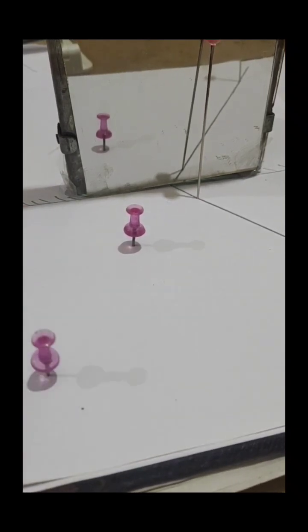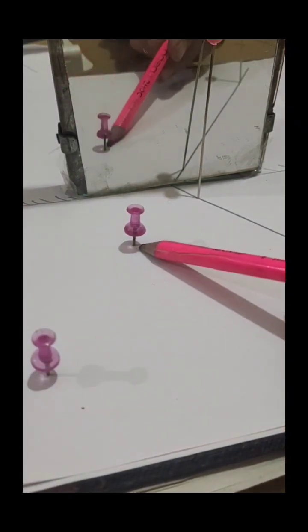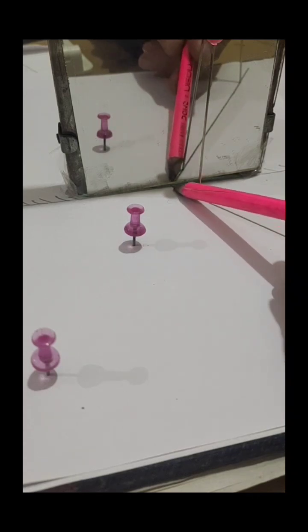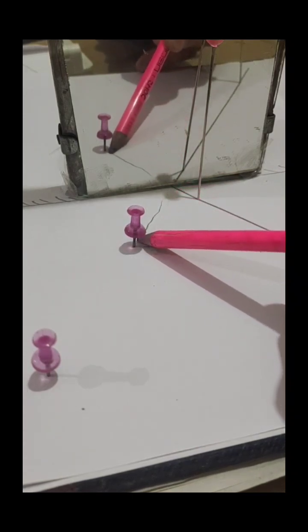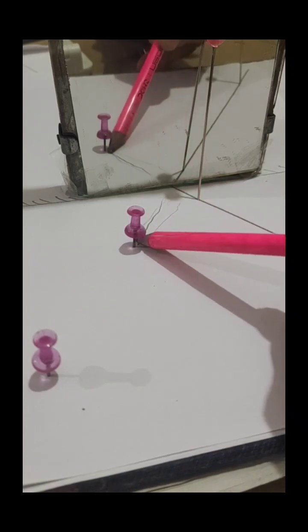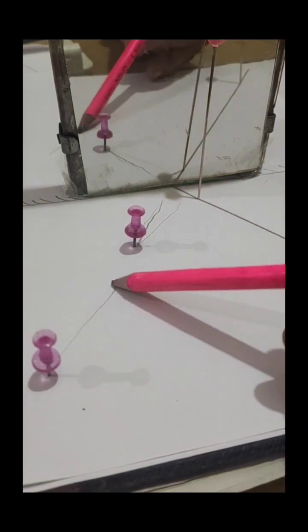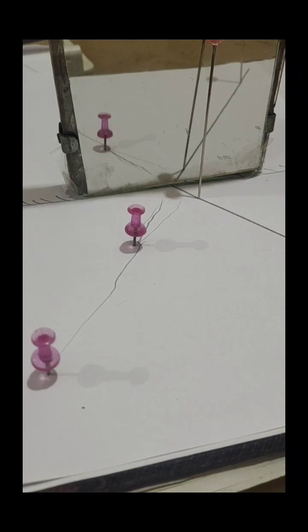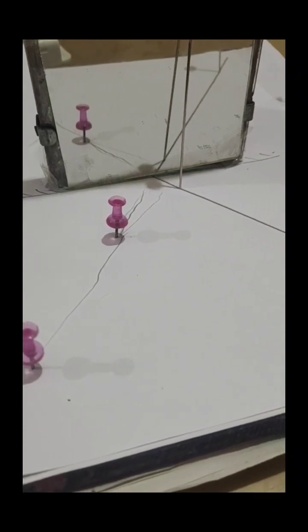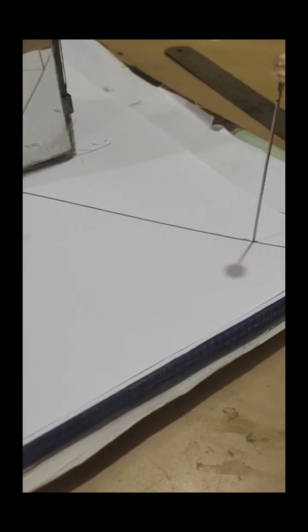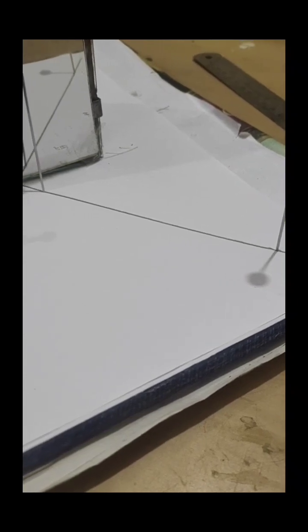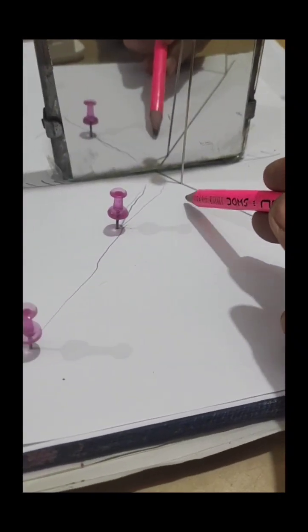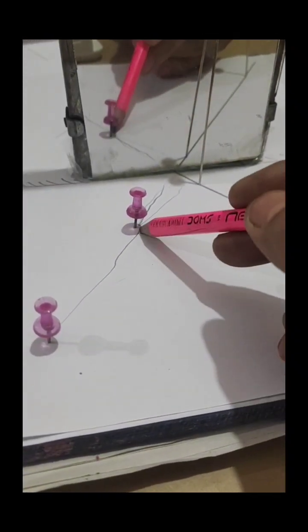Now when we see the pins, we find that the fourth pin is hiding the third pin and the two images at the back of the mirror. So now we will join the positions of the pins, removing them from their place. We have fixed 4 pins, 2 pins on the incident ray and 2 more pins on the reflected ray.